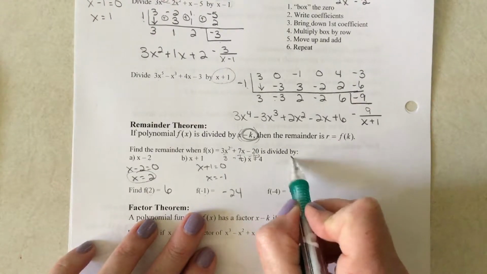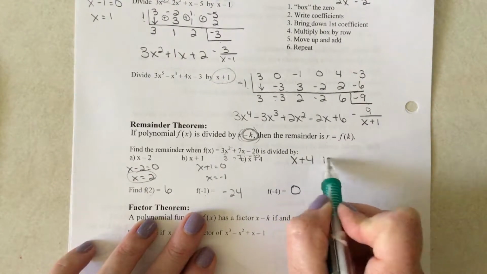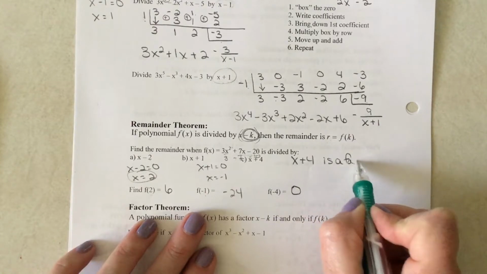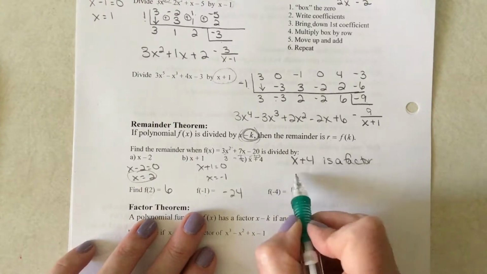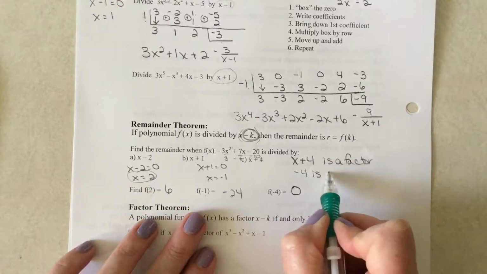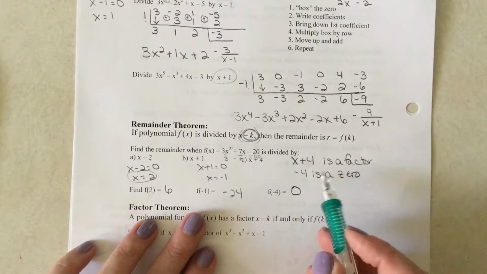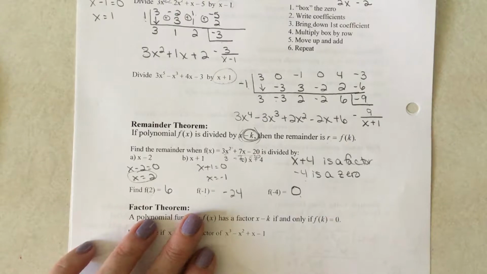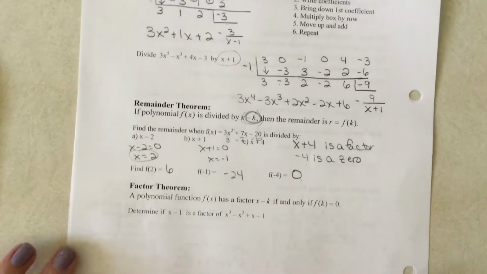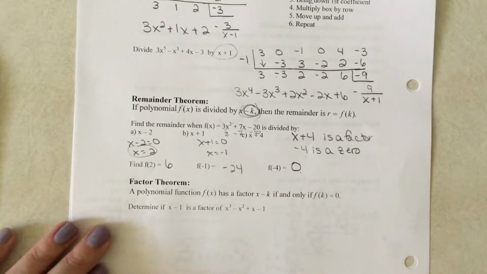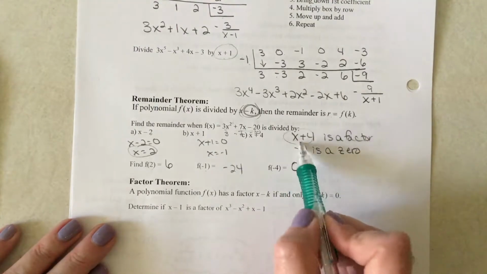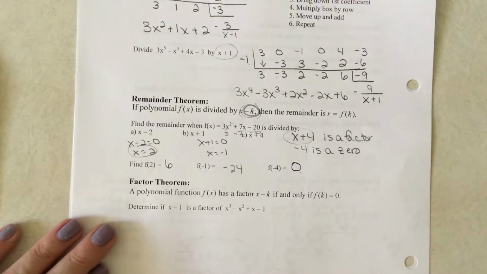So what I can say is that x plus 4 is a factor. The other thing I can say is that negative 4 is a 0. That's where the graph would cross the x-axis, at negative 4, because my remainder is 0. The factor theorem is another important theorem, because just like here, is x plus 4 a factor? I can do that by plugging the value directly back into that particular function.